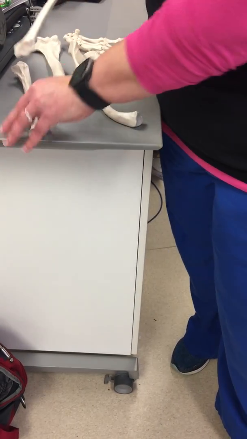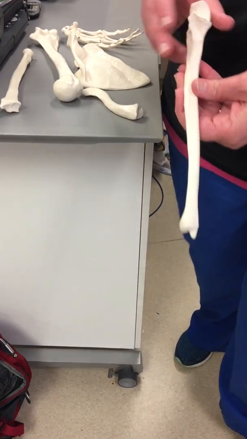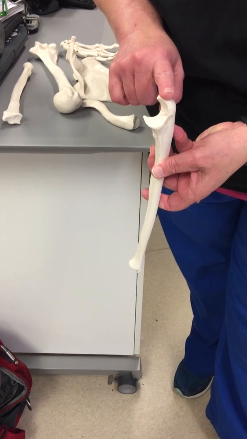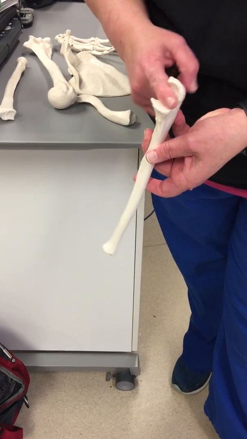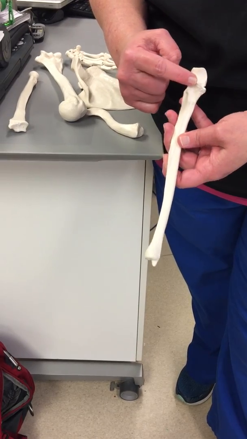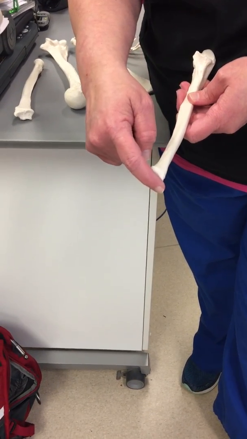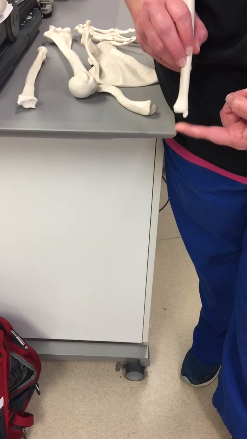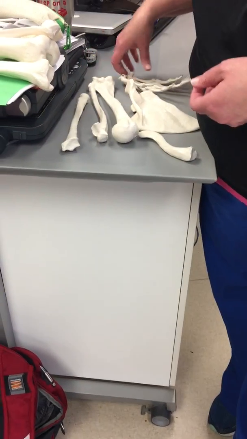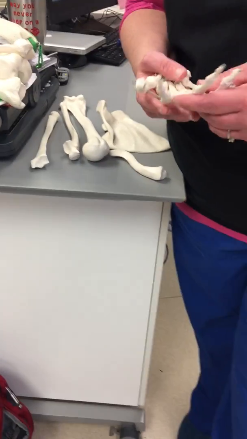The ulna, we've already talked about a couple of these. This is the olecranon process here. This is the trochlear notch. This is the coronoid process. And then down here at the end is the styloid process of the ulna. And then we move on to the hand.